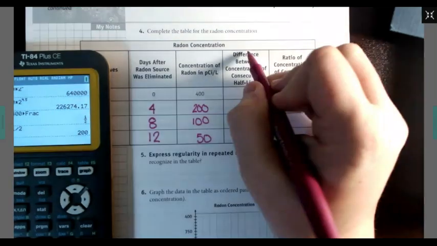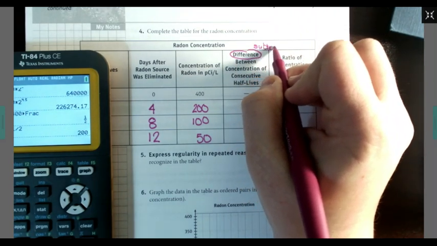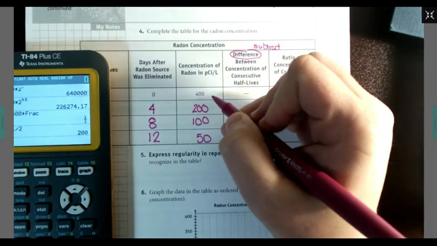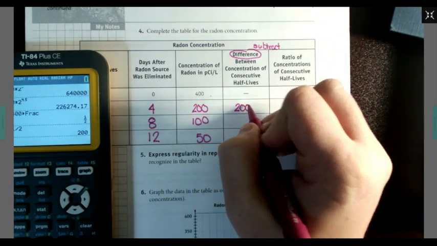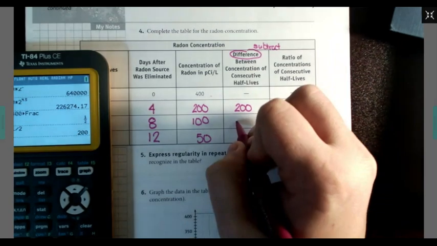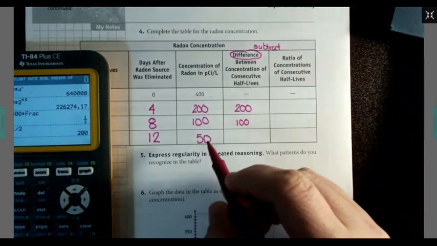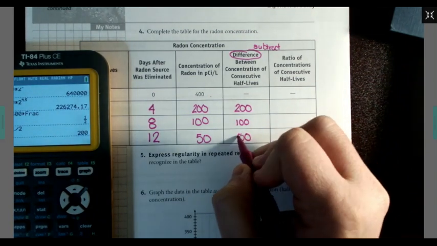Well, remember that difference means subtraction. So I want to subtract 400 minus 200. That's 200. 200 minus 100. That's 100. 100 minus 50 is 50.